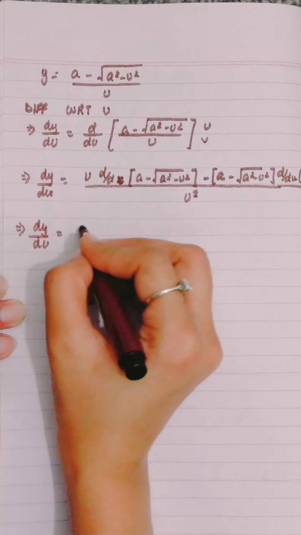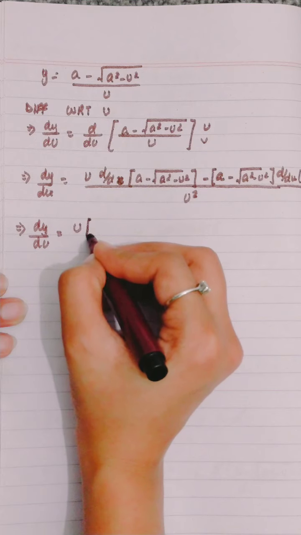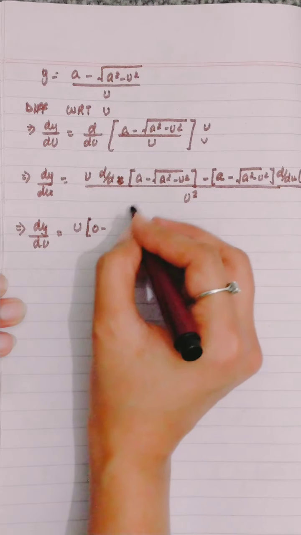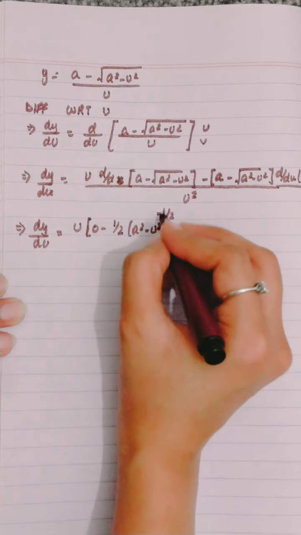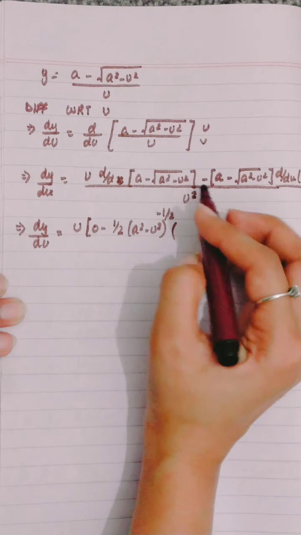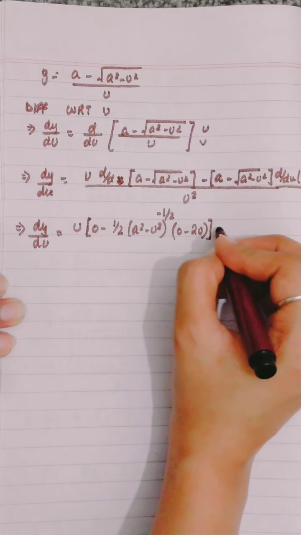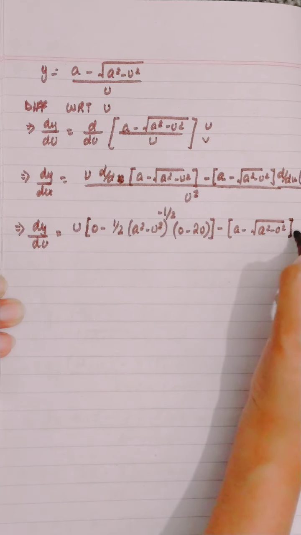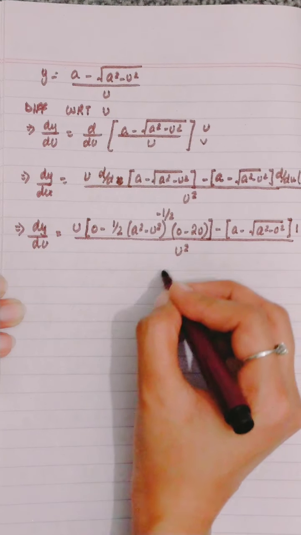dy by du equals u. Now we have to differentiate this, so the derivative of a is 0 minus, since there is a square root, सबसे पहले हम पावर की रिस्पेक्ट से करेंगे, so minus half into a square minus u square की पावर minus half, 1 minus half minus 1 is minus half, then a square का डेरिवेटिव is 0 minus u square का डेरिवेटिव is 2u, minus a minus under root of a square minus u square, and then derivative of u is 1, divided by u square.